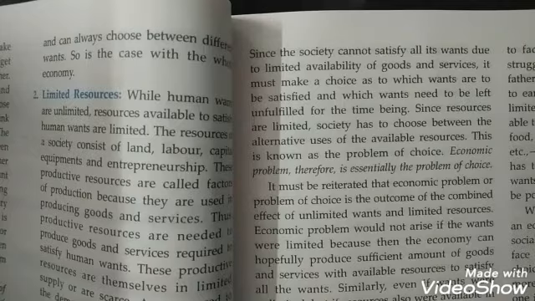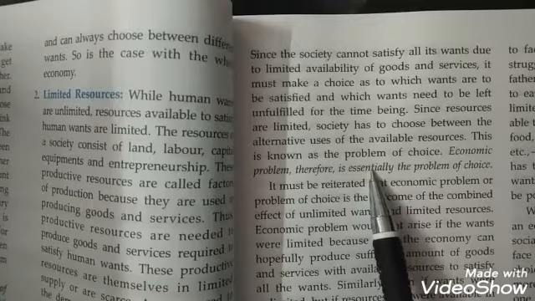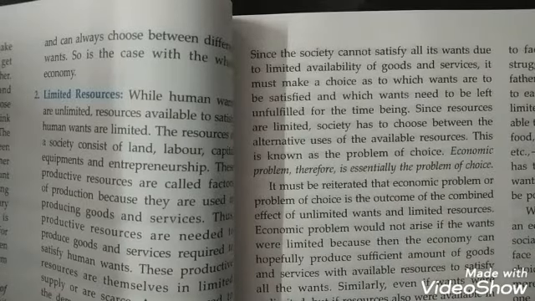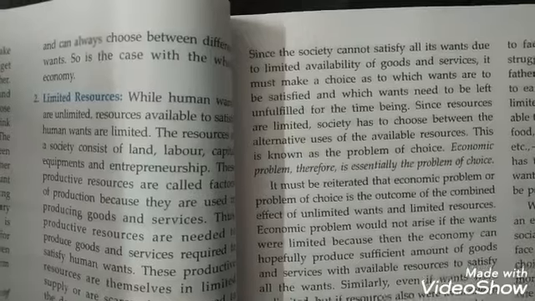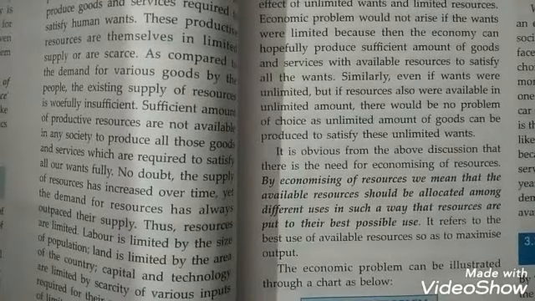Society will have to choose between the alternative uses. So economic problem therefore is essentially the problem of choice. And we also need to understand this, that where again and again we are saying that wants are unlimited and the resources to satisfy these wants are limited and resources have alternative uses, that is why the problem of choice making arises. So when we are making a choice, we have to make sure that we put these resources to the best use and we have to economize those resources.